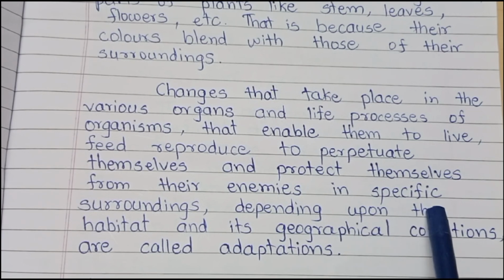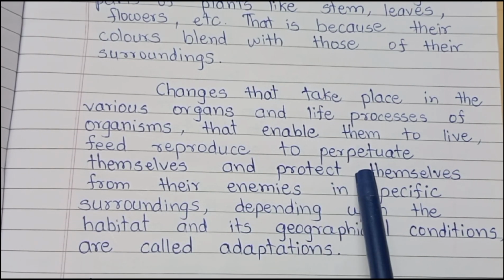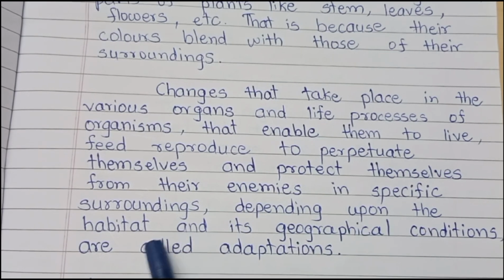They protect themselves in specific surroundings, depending upon the habitat and its geographical conditions.